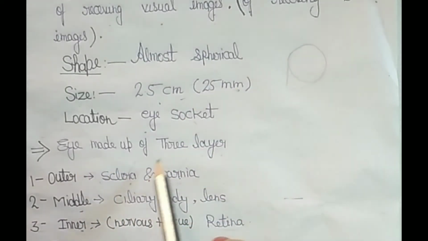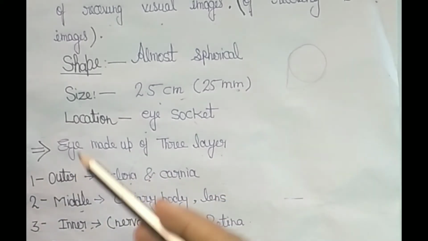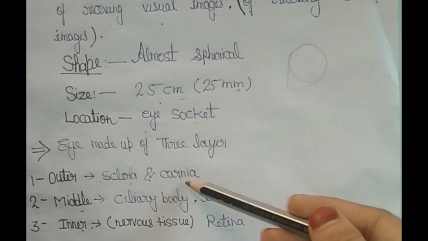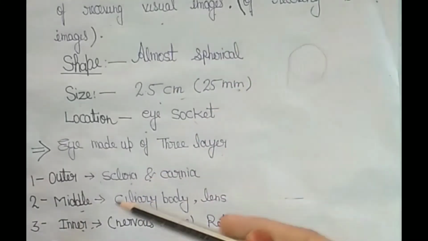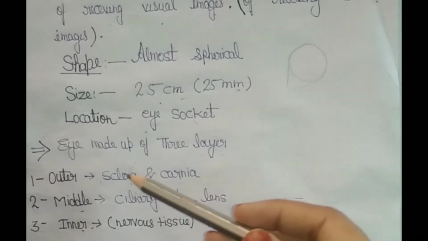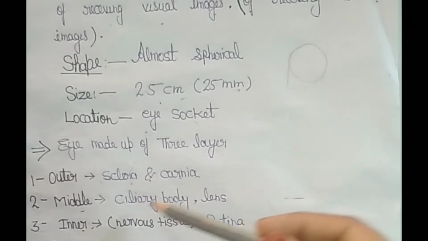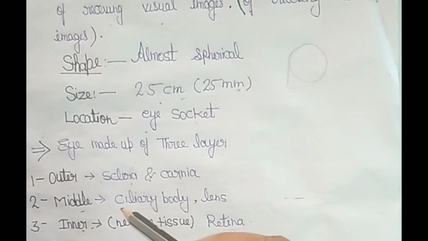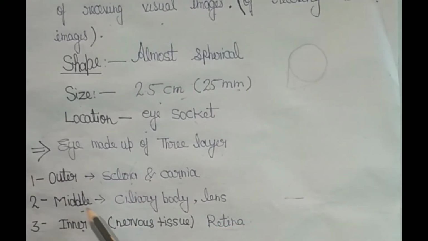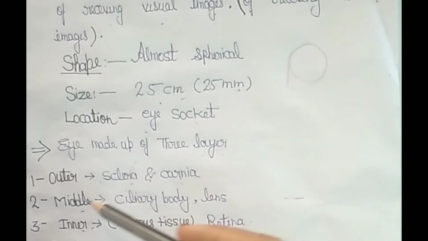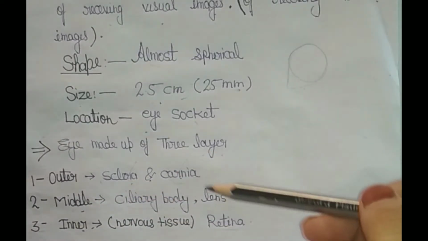Then we discuss the layers of the eye. The eye is made up of three layers: the outer layer, the middle layer and the inner layer. The outer layer is also called the cornea; we will discuss it in the figure shortly. The middle layer contains the ciliary body and lens, and it also contains blood vessels. Due to the presence of blood vessels, the middle layer is highly chocolatey in color.